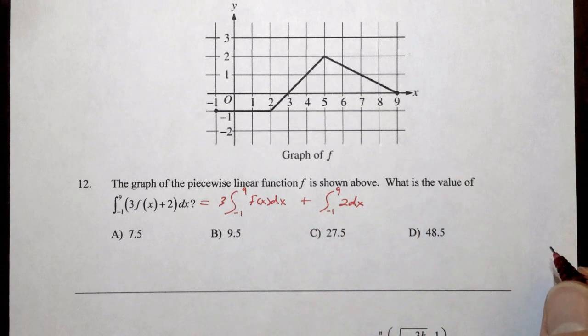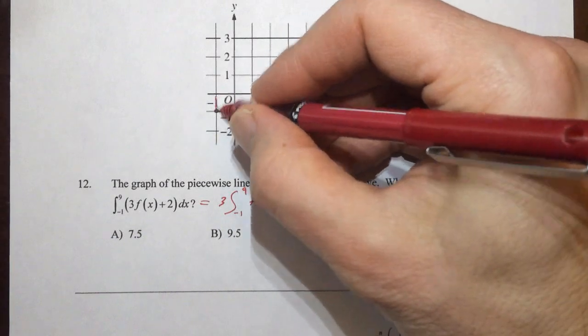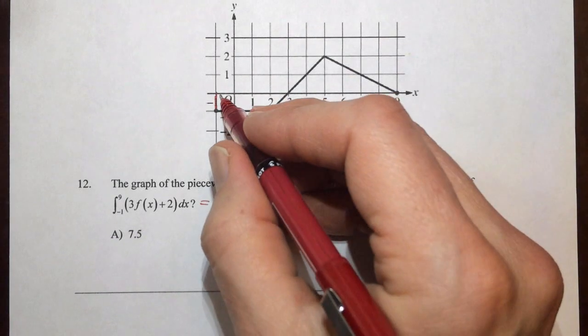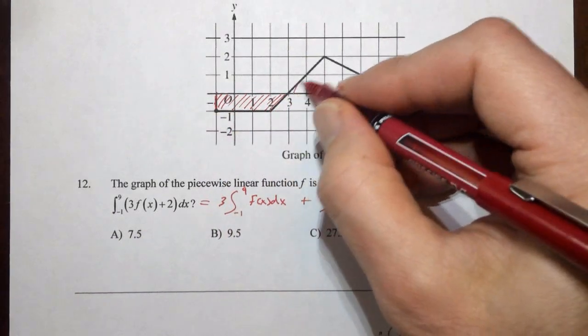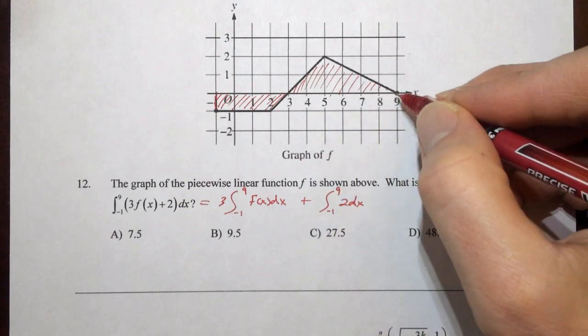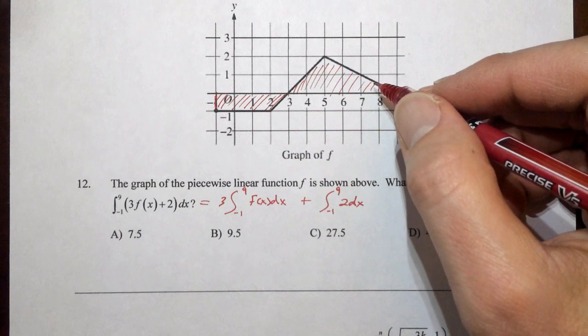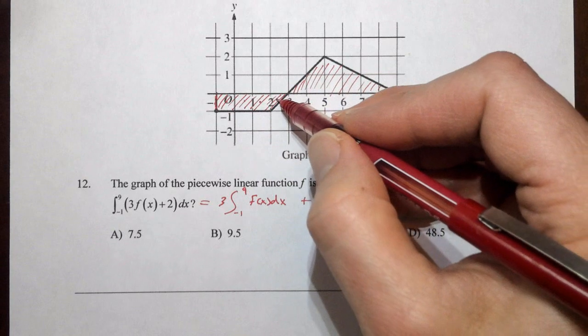Okay, so we need to calculate the integral from -1 to 9 of f of x dx, which means we're going to start here, we're going to go all the way here, and we have to find the area. So we have two regions here, one that's below the x-axis, and then one that's above the x-axis. I'm sorry, I said the curve, I meant the x-axis in both cases. All right, so you can do the trapezoid if you want, but we can actually count: we have 1, 2, 3 blocks, and then a half a block.